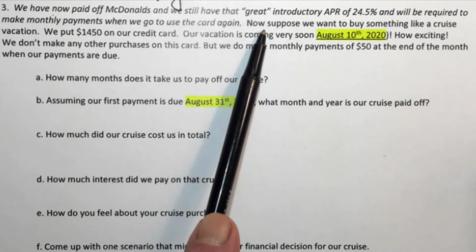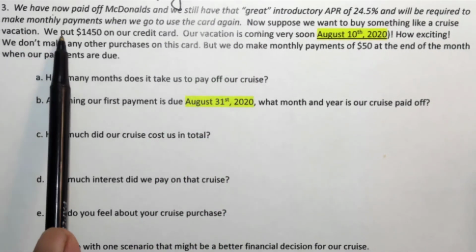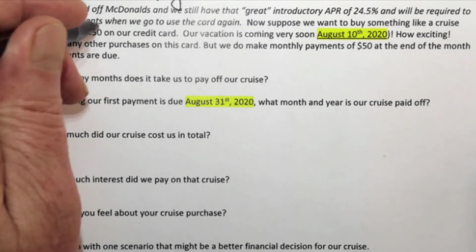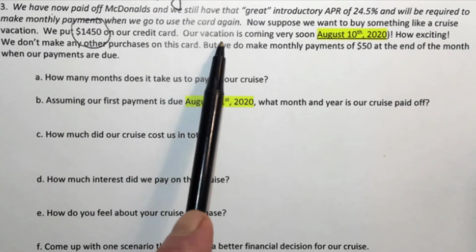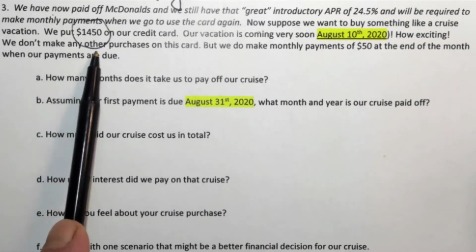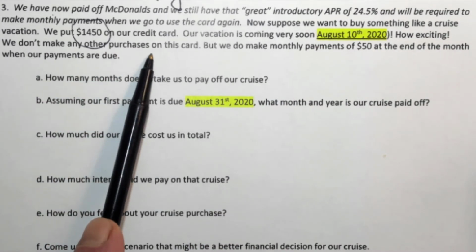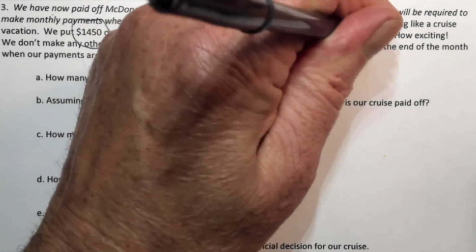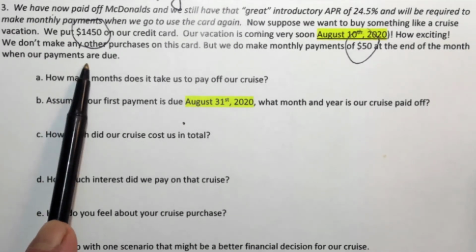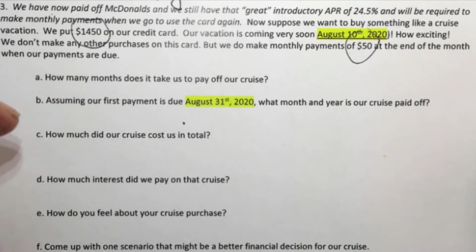Now suppose you want to buy something like a cruise vacation. You put $1,450 on your credit card. Our vacation's coming up very soon, August 10th. We don't make any other purchases on this card, but we do make monthly payments of $50 at the end of the month when our payments are due. How many months does it take to pay off the cruise?